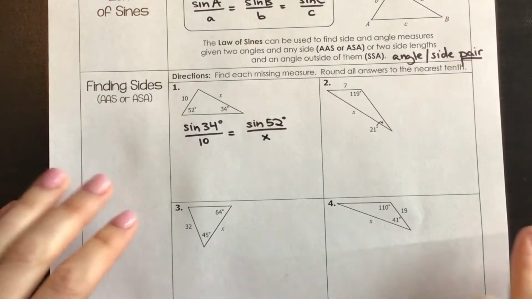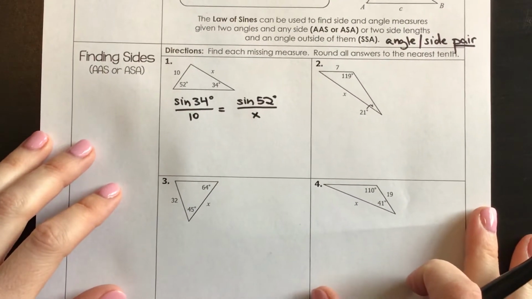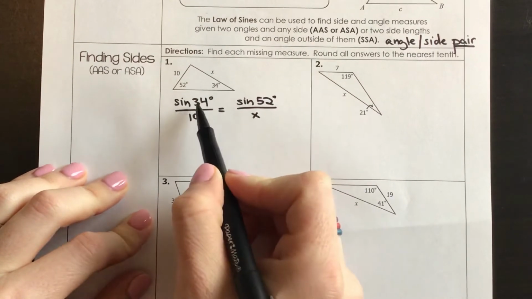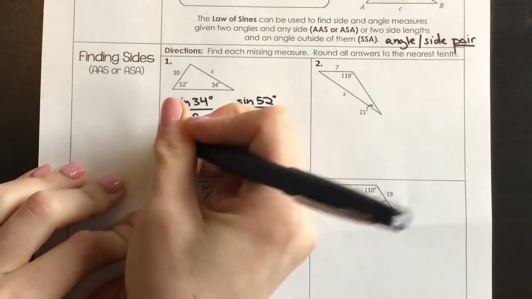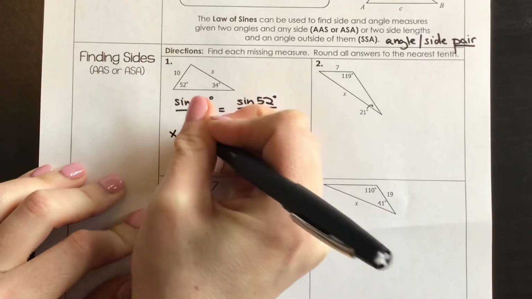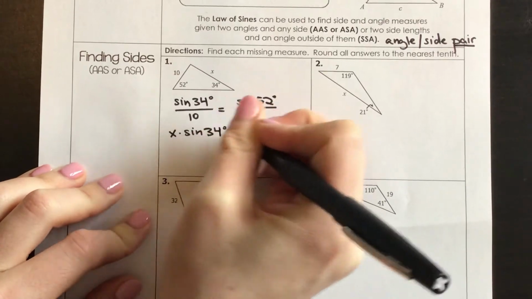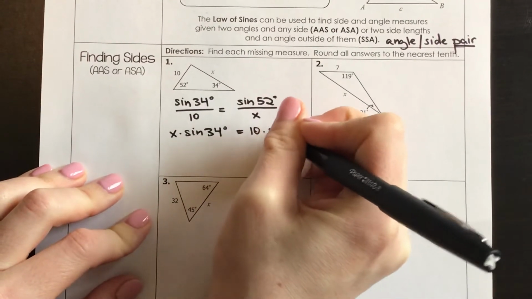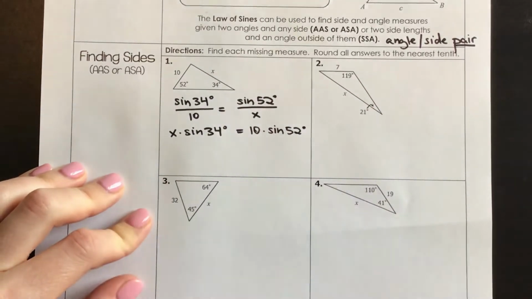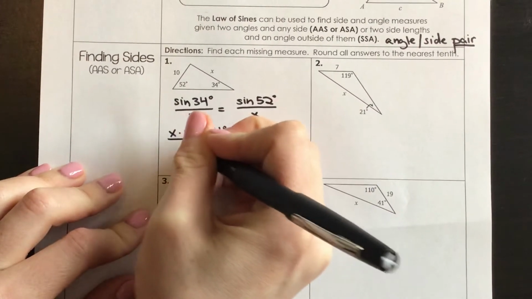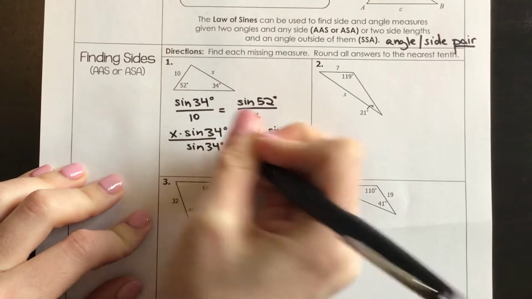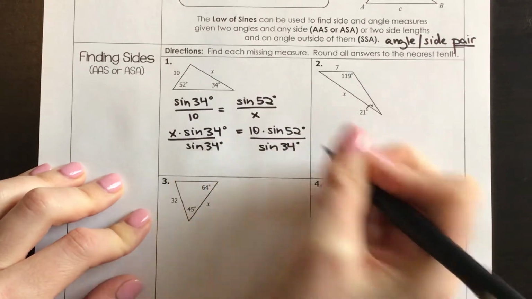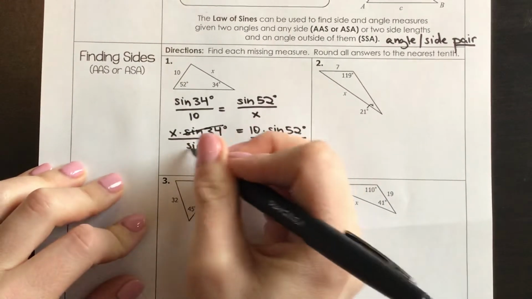And the x is what we're trying to solve for, so we're going to do a little bit of algebra here to get that x by itself. So what we are going to do is cross multiply. We will multiply this numerator by this denominator. So it ends up being x times the sine of 34 degrees equals, and then multiply these two. So 10 times the sine of 52 degrees. We get x by itself by dividing both sides by the sine of 34 degrees. Remember, sine of 34 degrees is just a number. Like it's a complicated decimal value somewhere between -1 and +1, but it is just a number.